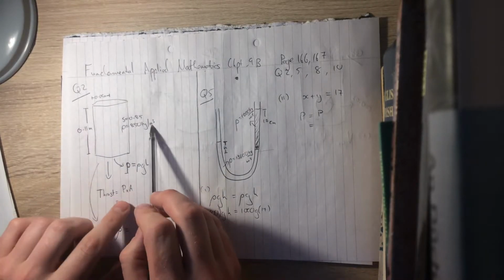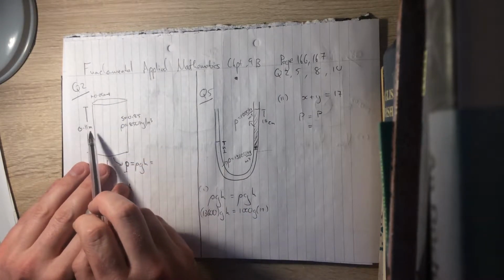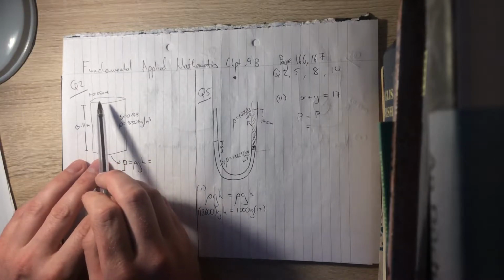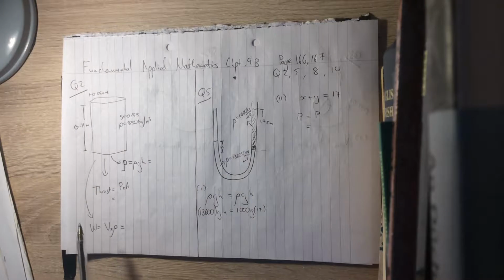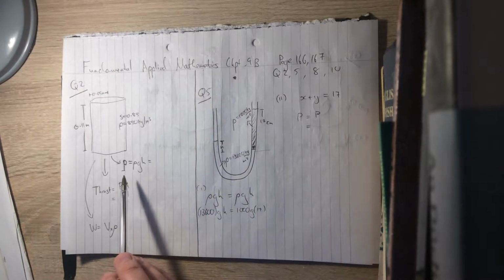Now, we're in meters cubed here, so we need to work in meters for our distances. So if our height is 11 centimeters, we'll change that to 0.11 meters. Our diameter is 10 centimeters, the radius that we're always interested in, so that's 0.05 meters for the radius. The pressure at the base is the first thing they've asked us to find.